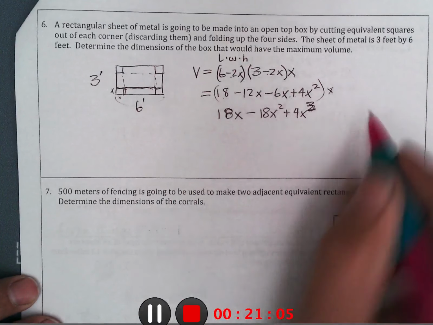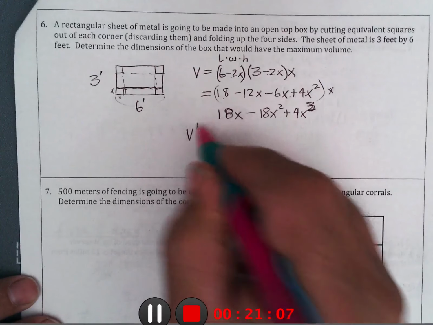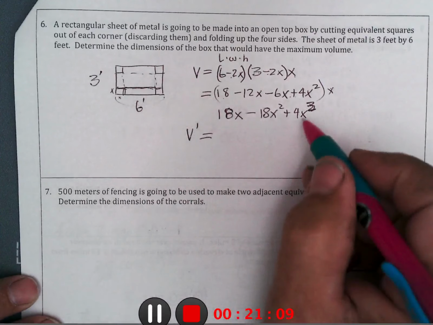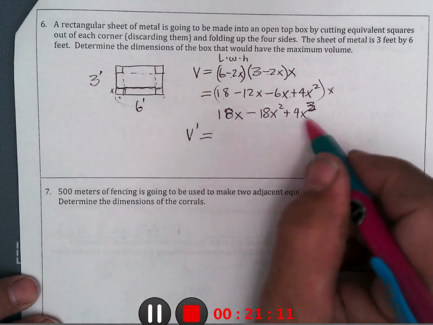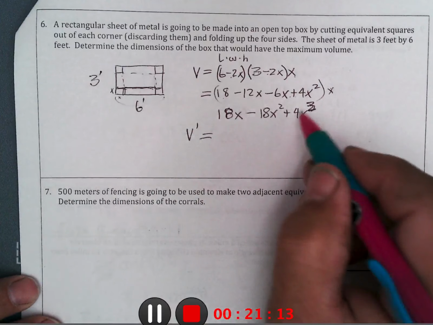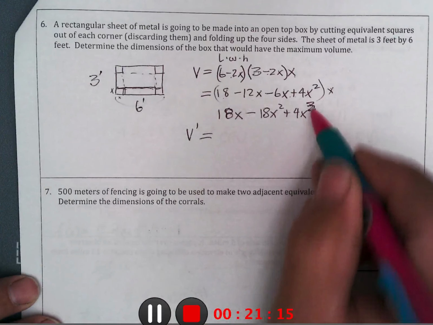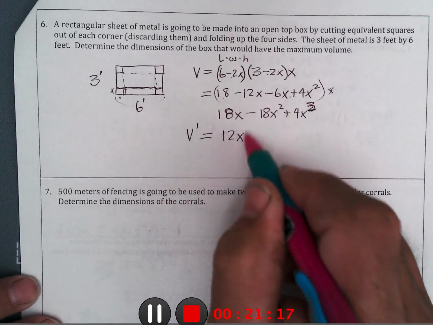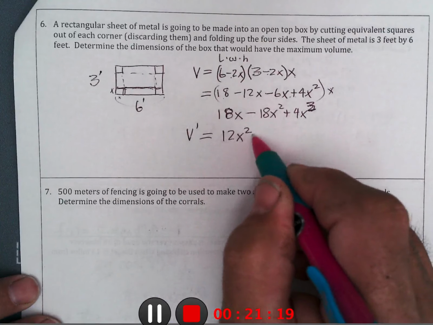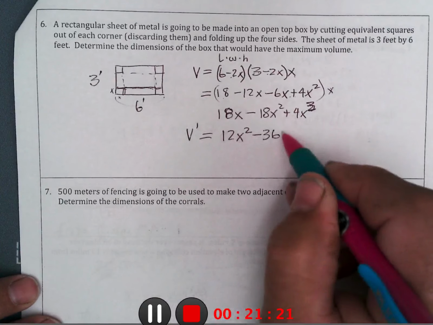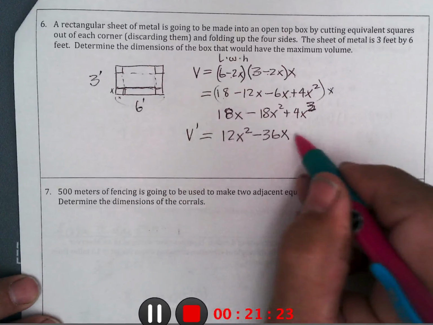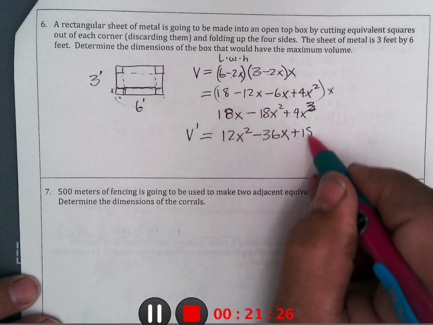So V prime would be the derivative of this. I'm going to put them in descending power. So the derivative of this would be 12x squared. Derivative of this would be minus 36x. And the derivative of that is plus 18. Got to set that equal to 0.